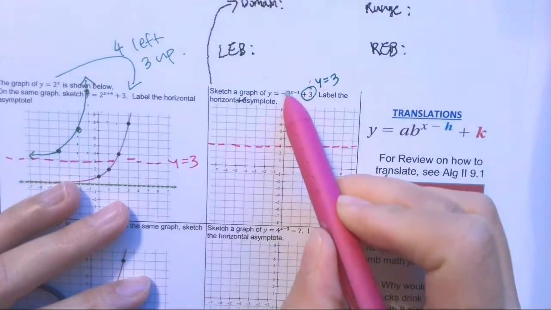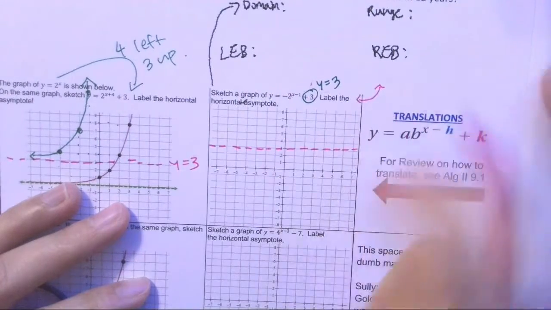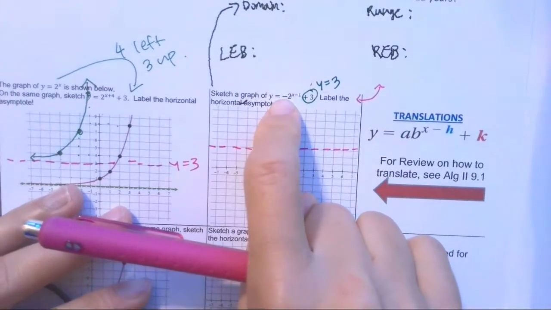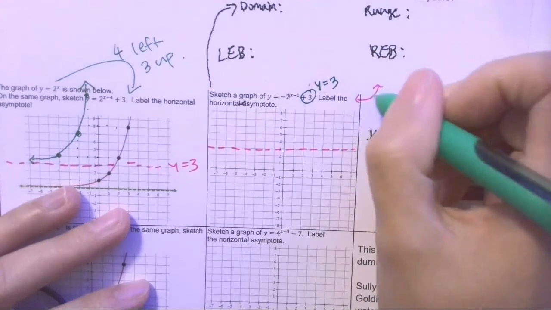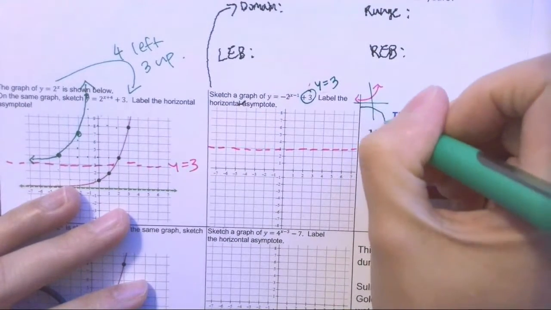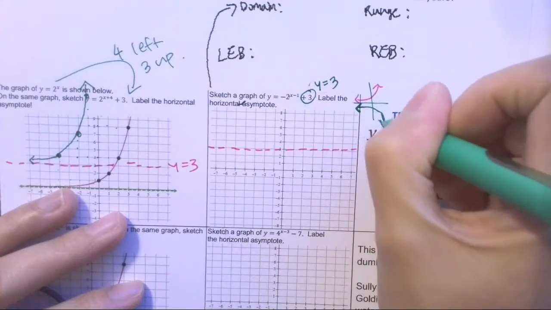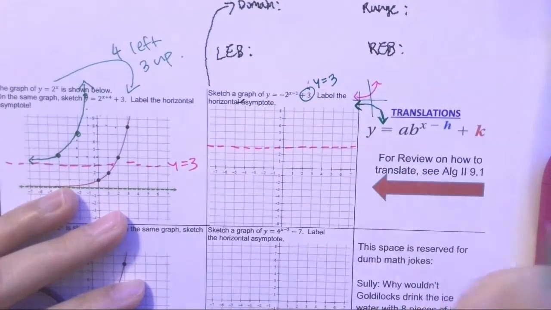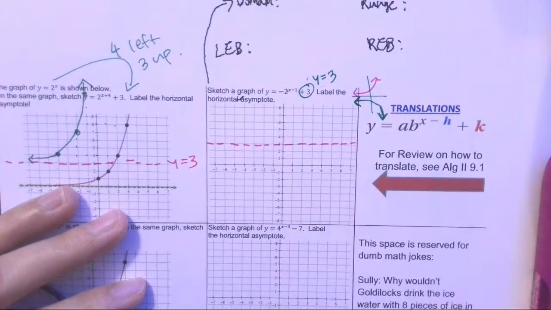Now, notice my base is 2, so it's greater than 1, so it's going to be exponential growth. But notice there's a negative in front of everything, so it's going to have a reflection over the x-axis. So when I sketch it, I'm expecting something that looks like this. It's going to be below, so it's going to be exponential decay. Keep that in mind as you're graphing.